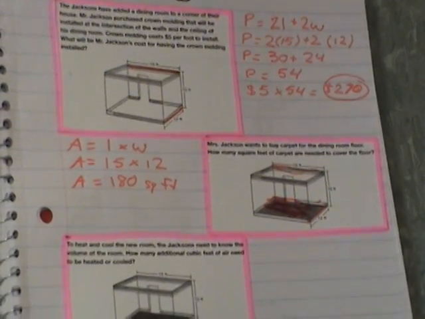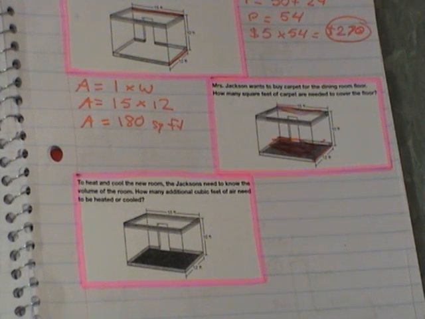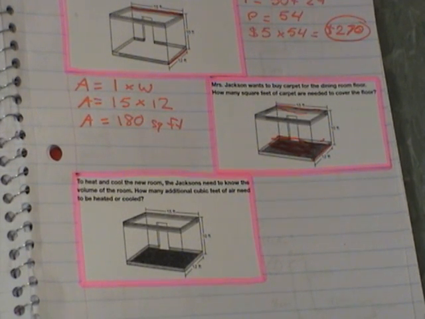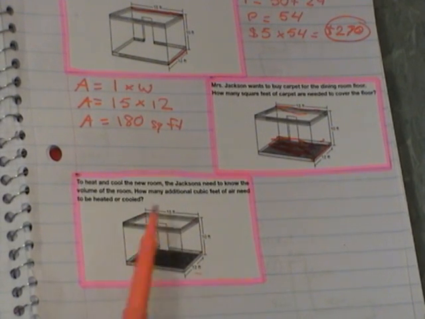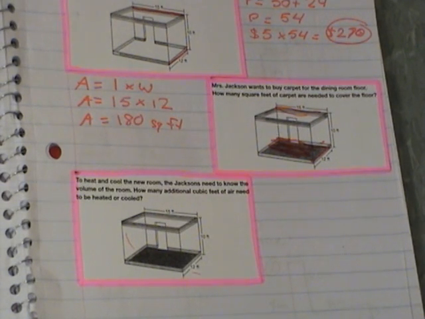Alright. And the last one here. To heat and cool the new room, the Jacksons need to know the volume of the room. How many additional cubic feet of air need to be heated or cooled? Okay, so they want to know what is the entire room. So not just the perimeter, not just the area of the floor, but the whole room, all that's inside of it. They need to know how big that is to know how much to heat or cool the room.